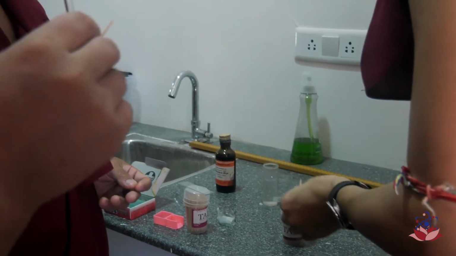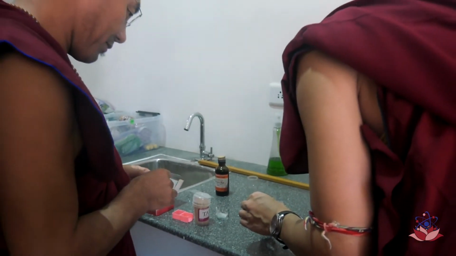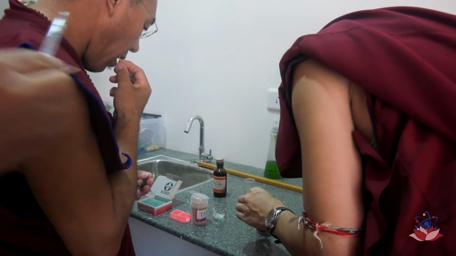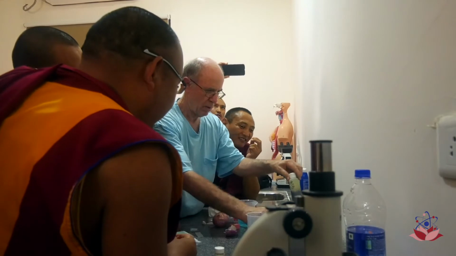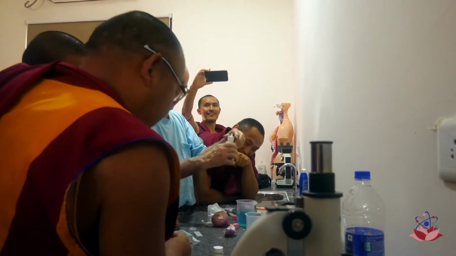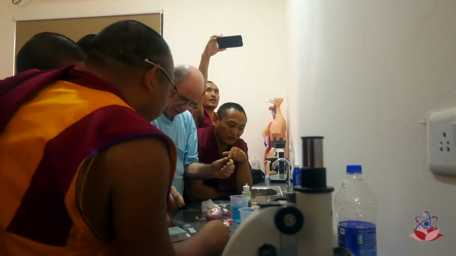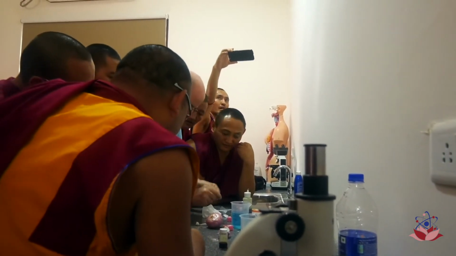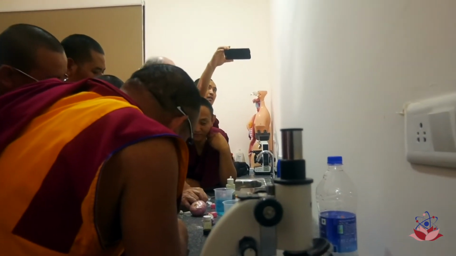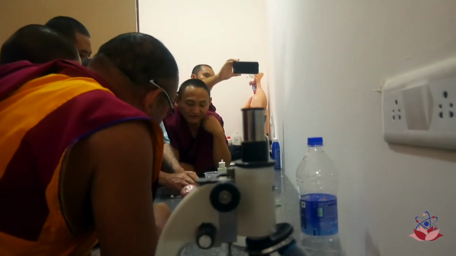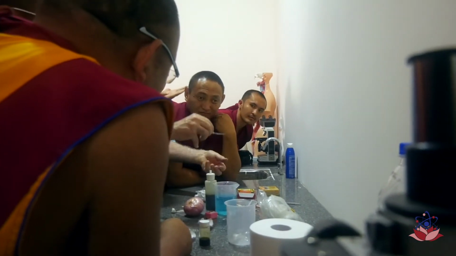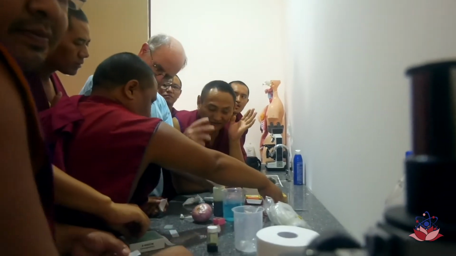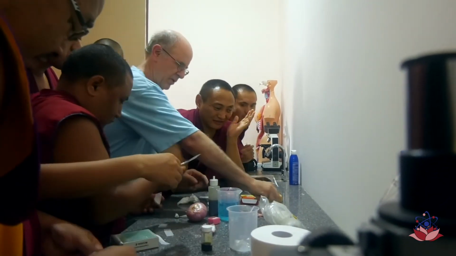Then swirl it in the water. This is the dye. One of the cover slips. Put it on. So now it's wet. Then go look at it. And this one, that's it. Be very careful.